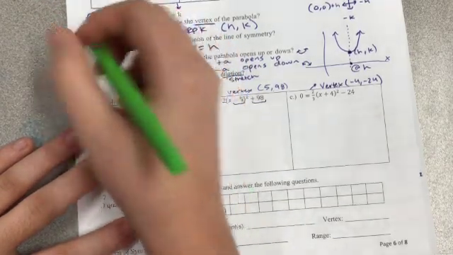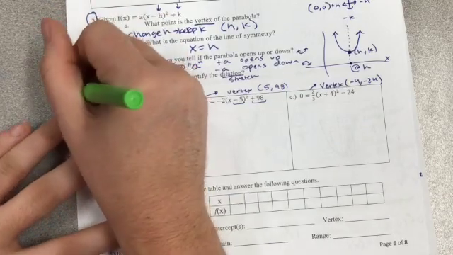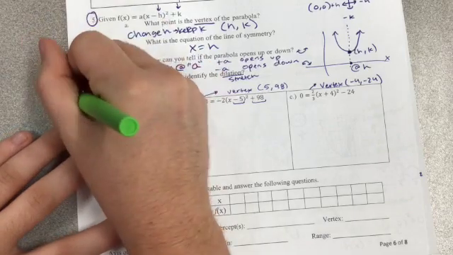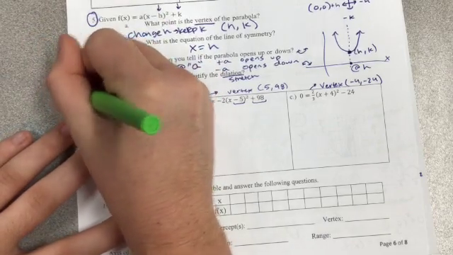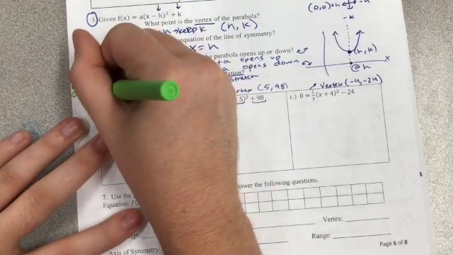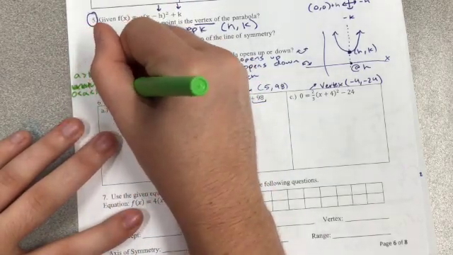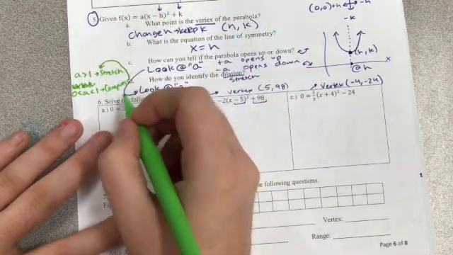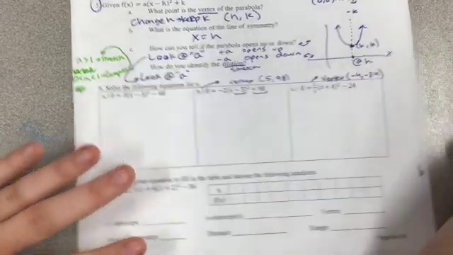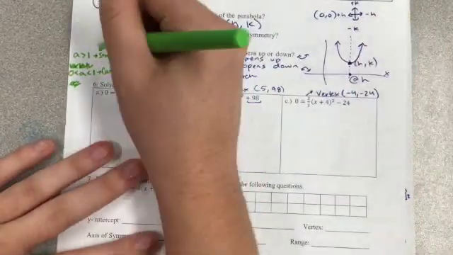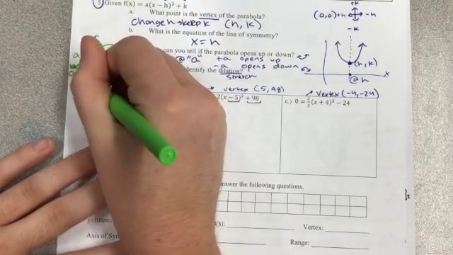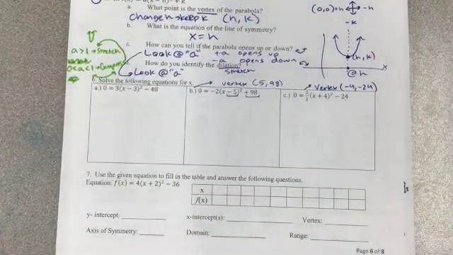If a is less than 1 but bigger than 0, it's going to be a compression. And if a is negative, we already talked about that. If it is a stretch, it means we're getting tall and skinny. If it's compression, it's getting wide. Cool. And that's it.